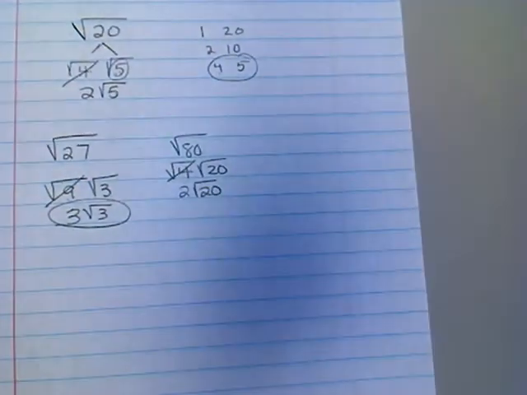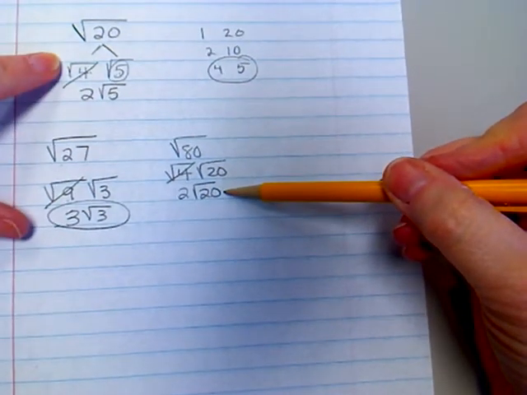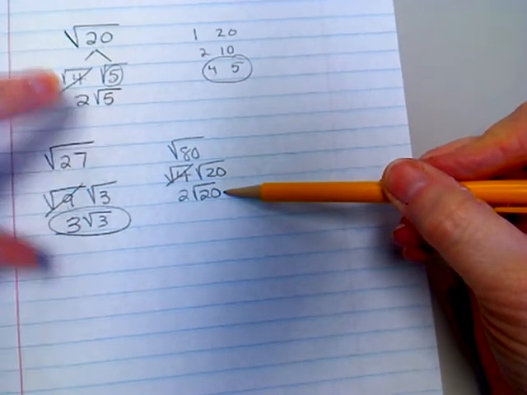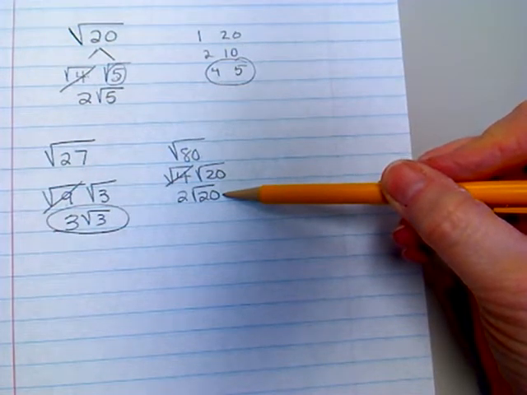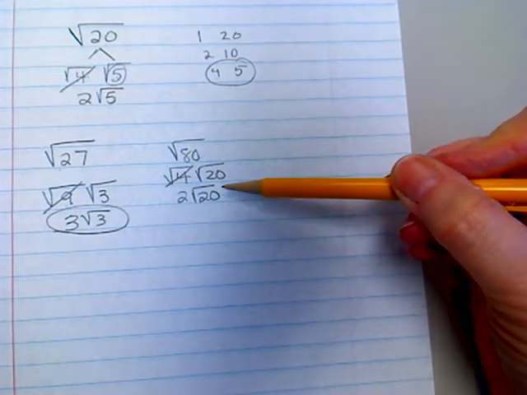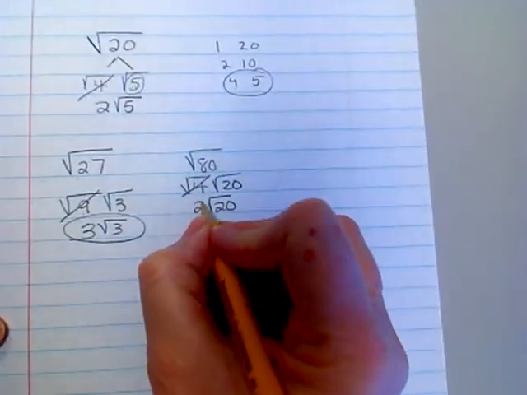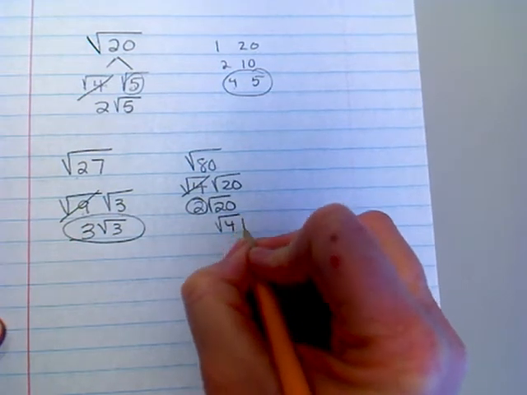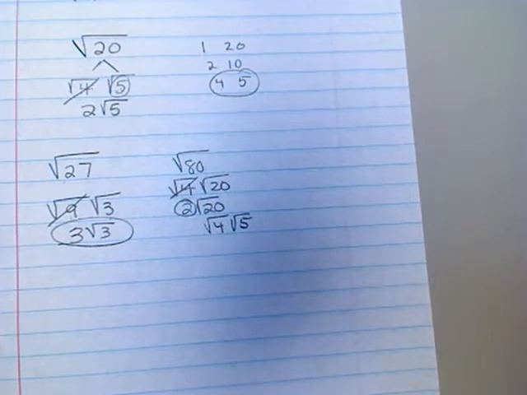Okay, but this isn't the final answer, because this number 20 has a perfect square factor. Its factors are not all prime, so you have to keep going. And that's what I mean by keep going until you can't go any further. So the factors of 20, and I'm going to go ahead and circle this too because it's prime, are 4 and 5. We already did that one. You keep going until you can't go any further.